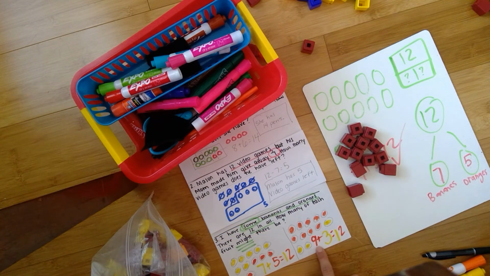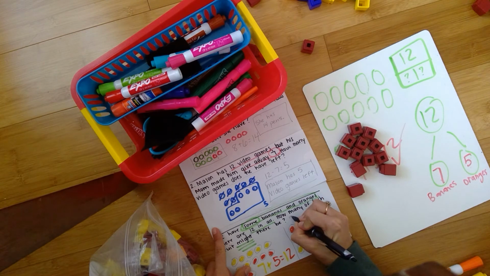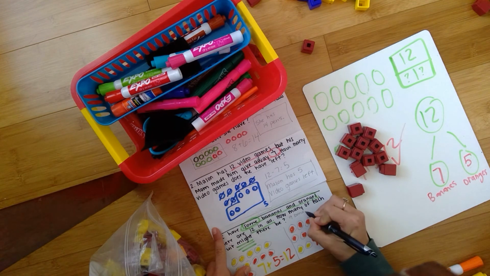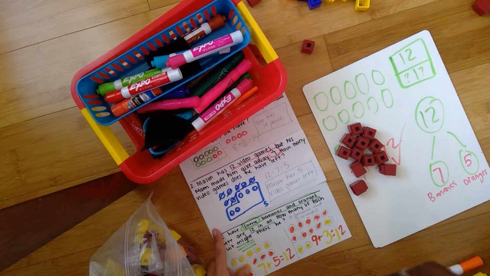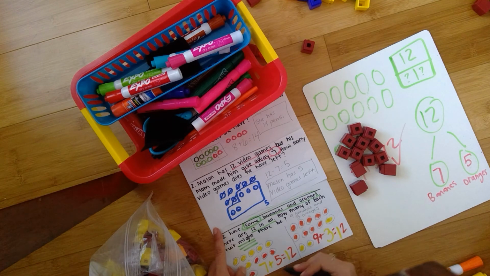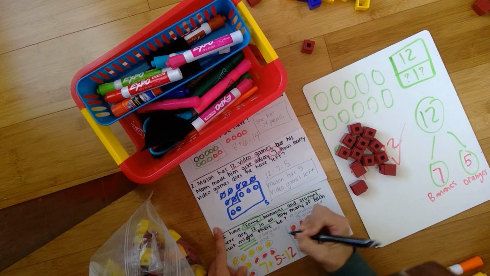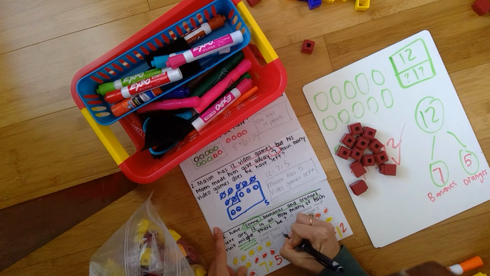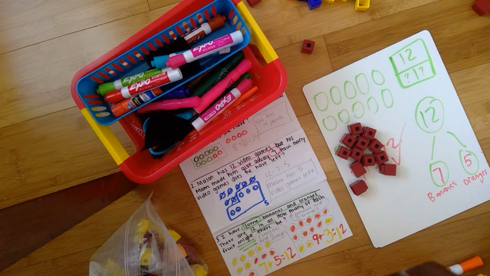So now I have to answer my problem. I've kind of taken up my room. How many of each fruit could there be? 9 bananas and 3 oranges. So that would be my answer for this side. Or I would say 7 bananas and 5 oranges. Remember, without this part, I haven't answered the question.